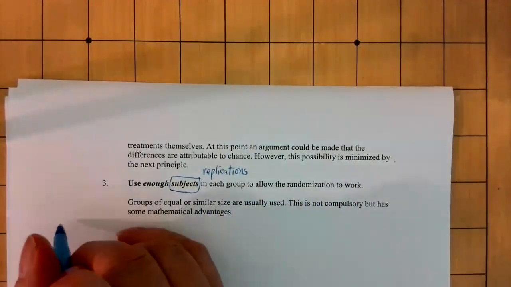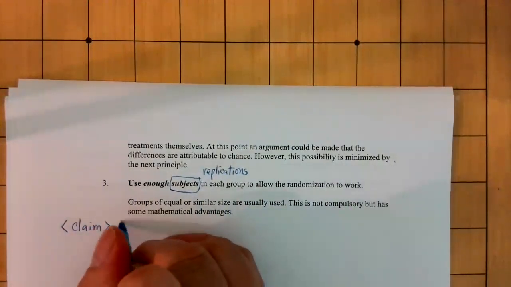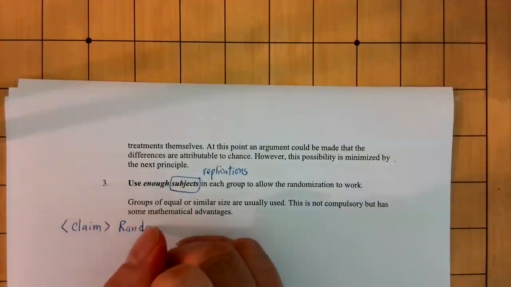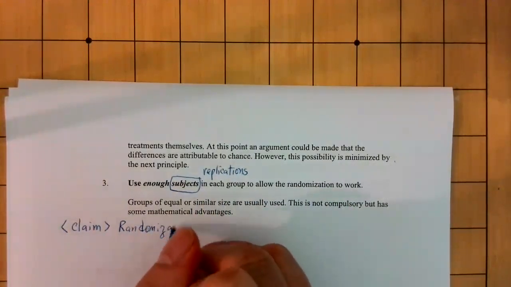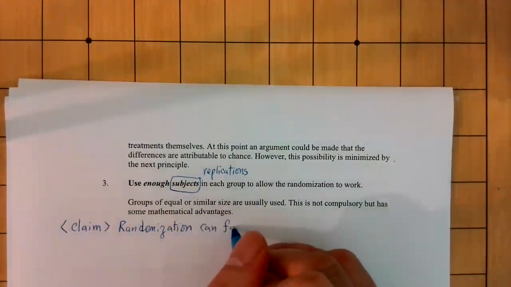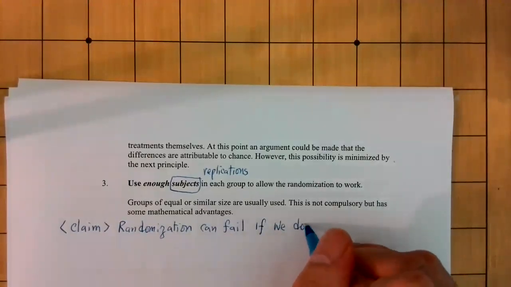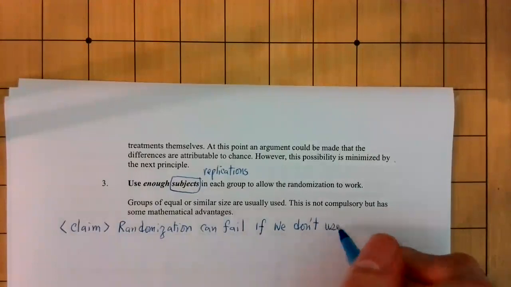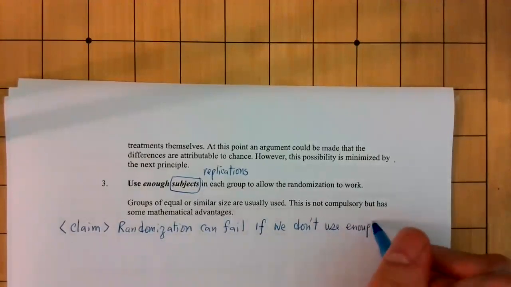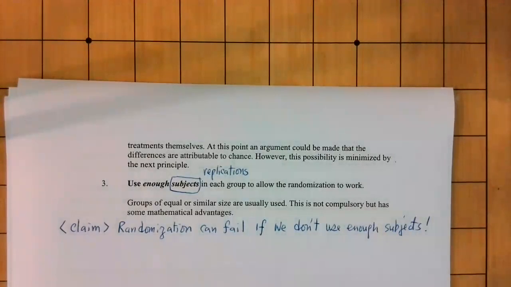That is to say, randomization can fail if we don't use enough subjects or replications, okay? And this is something I'm going to explain next, okay?